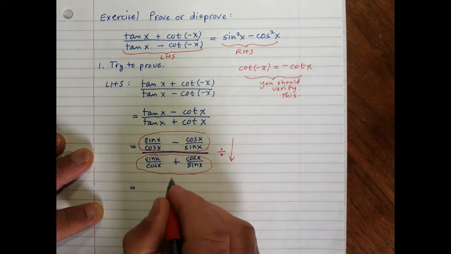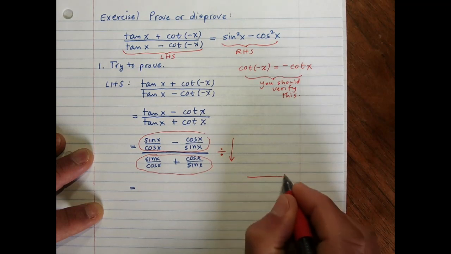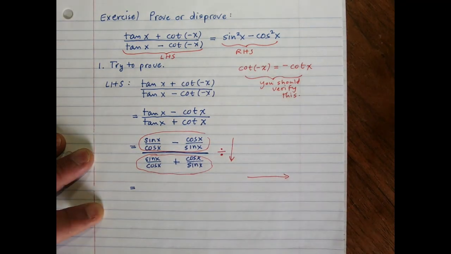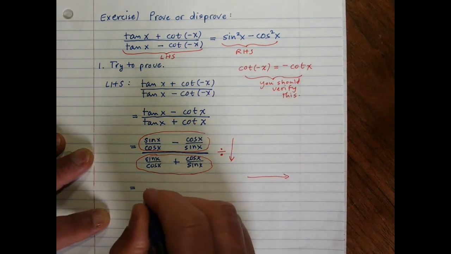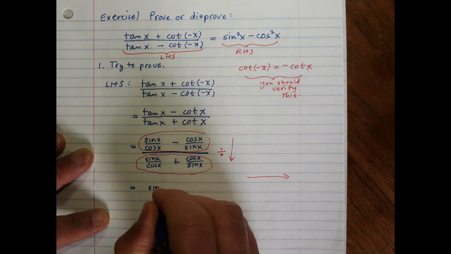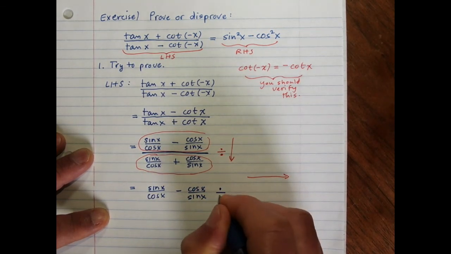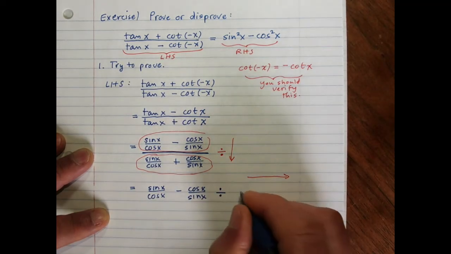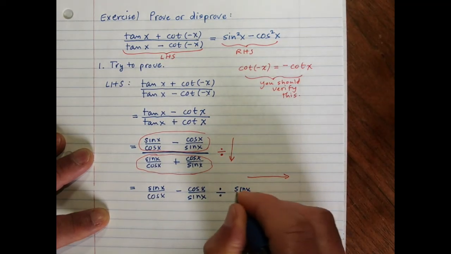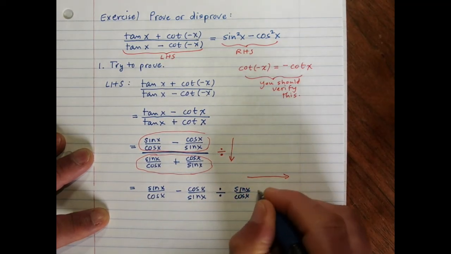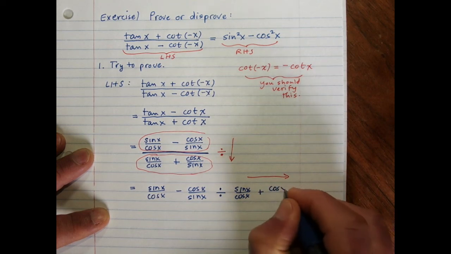We're going to write it out sideways, left to right. So what do I have here? I have the numerator, sine x over cosine x minus cosine x over sine x, divided by everything in the denominator, sine x over cosine x plus cosine x over sine x.